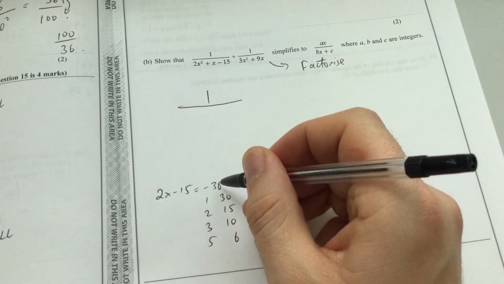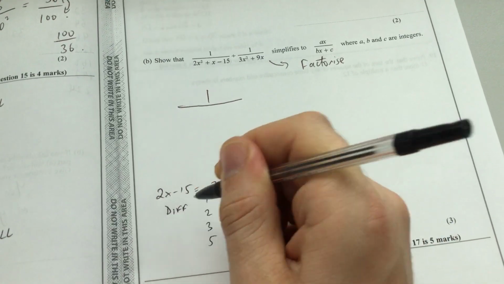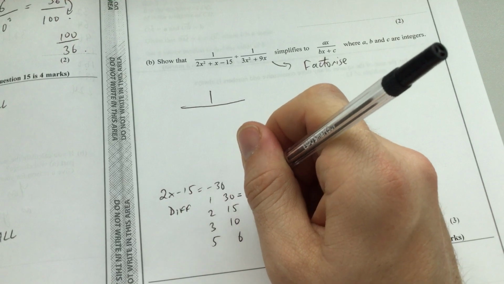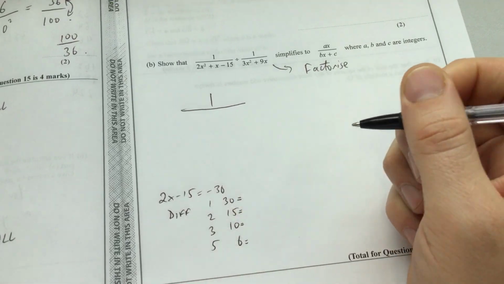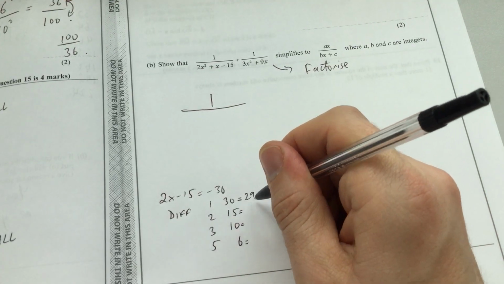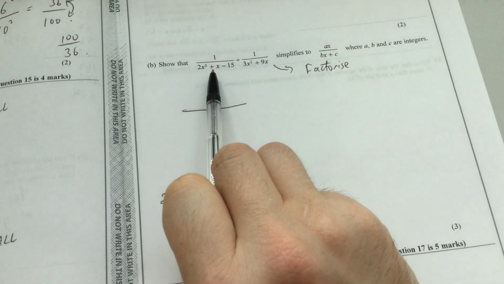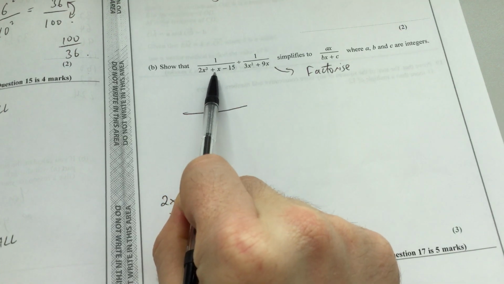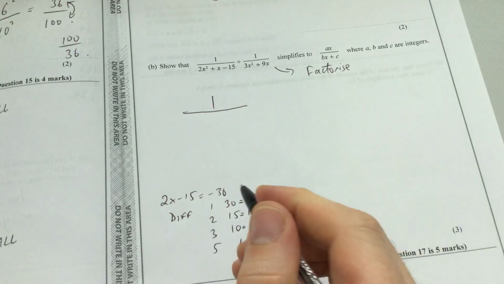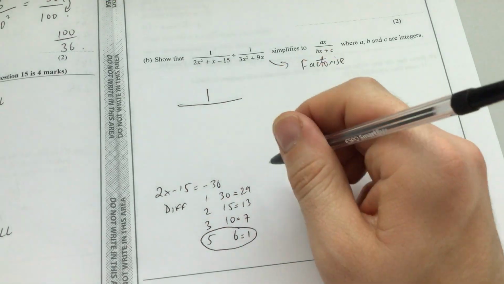Because I've got a negative product, because I've got a negative answer here, we're thinking what is the difference between these values. So I'm going to take the 2 values away for all these pairs, just to highlight what I'm looking at. So I've got 29, 13, 7 and 1. Because the middle term is just x, that is 1x, I'm going to select 5 and 6 because they have that gap of 1.